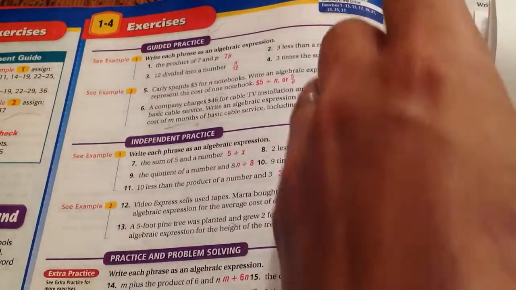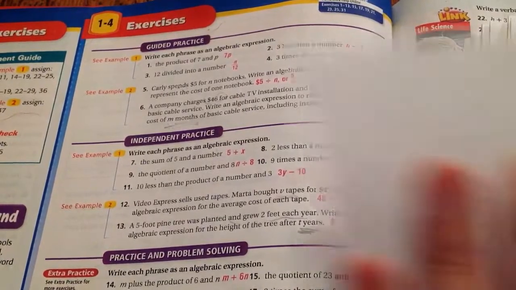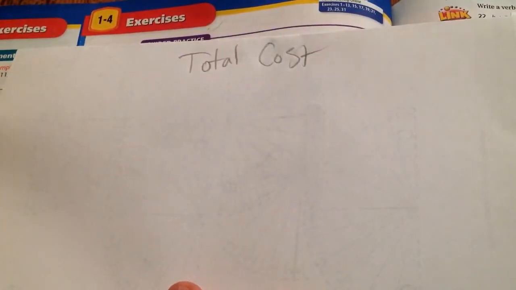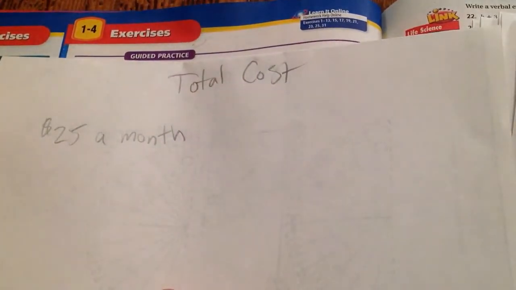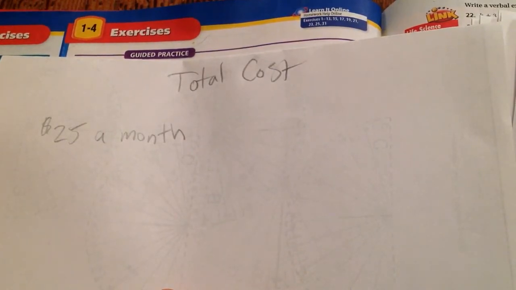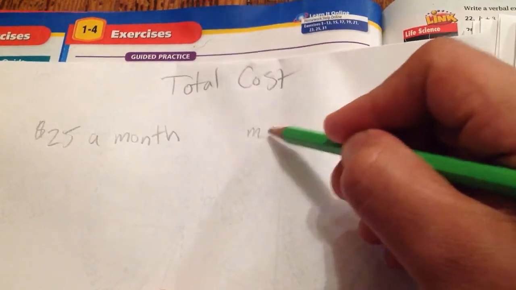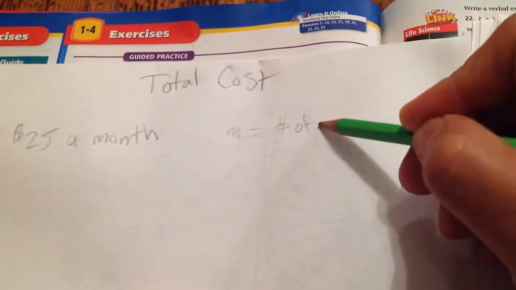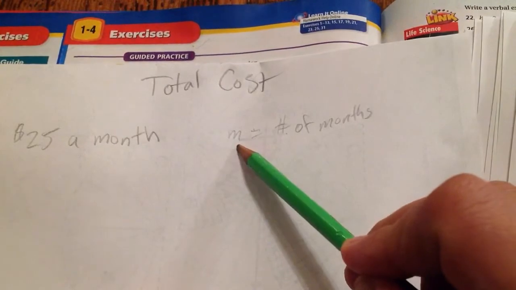Some of the common ones that throw kids off are questions like total cost. They might ask you to write an algebraic expression for total cost, and maybe it is $25 a month, and they ask what's the total cost for many months? How do I write an algebraic expression for this? First of all, do we know the number of months? No. So we would say M is the number of months. Now I'm writing quickly here, but that's not a hashtag, that is number of months.